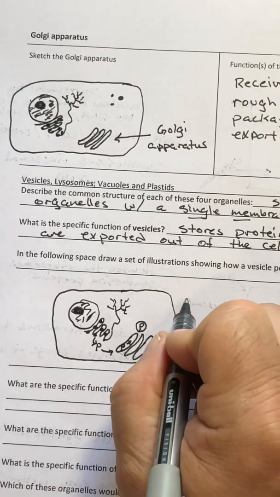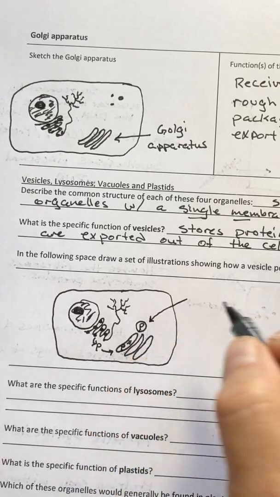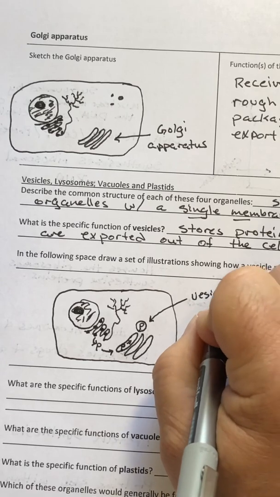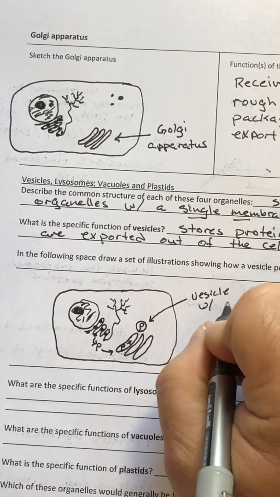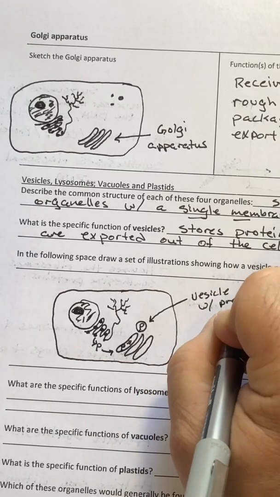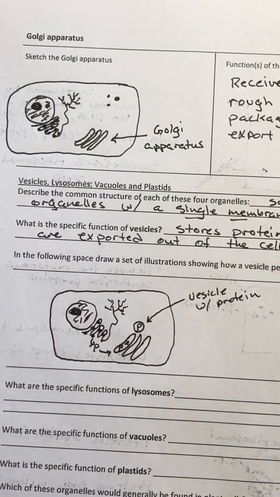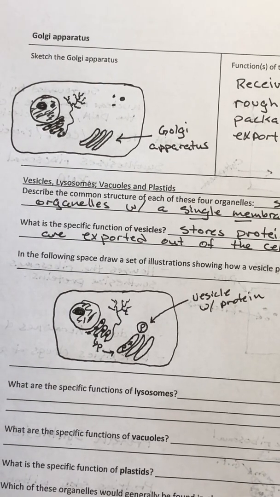And so this would be a vesicle that's containing a protein, packaged for export out of the cell. You remember that the major function of the plasma membrane is to control what comes into and out of the cell.